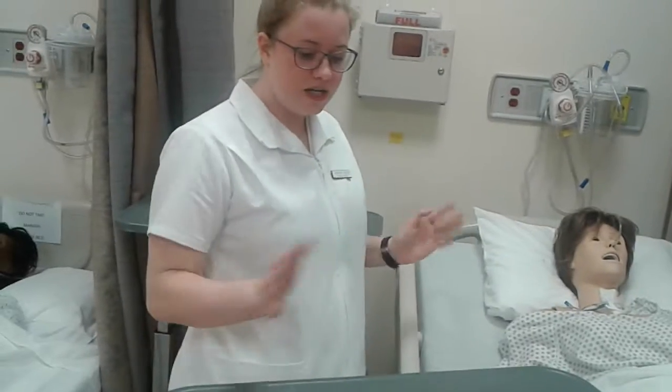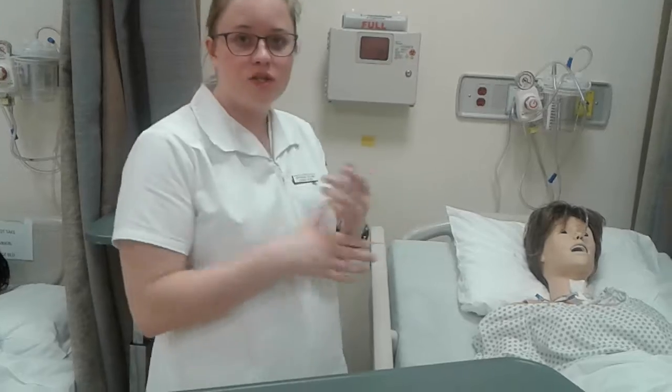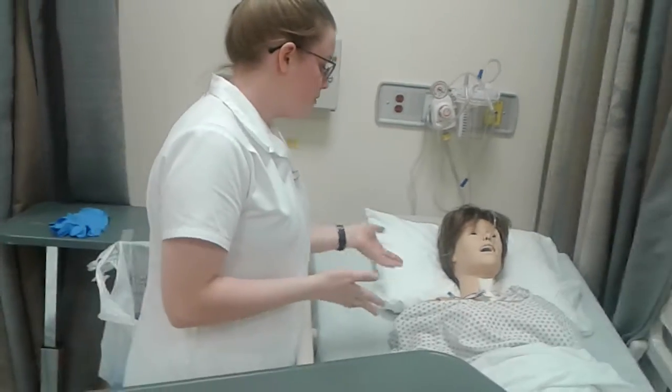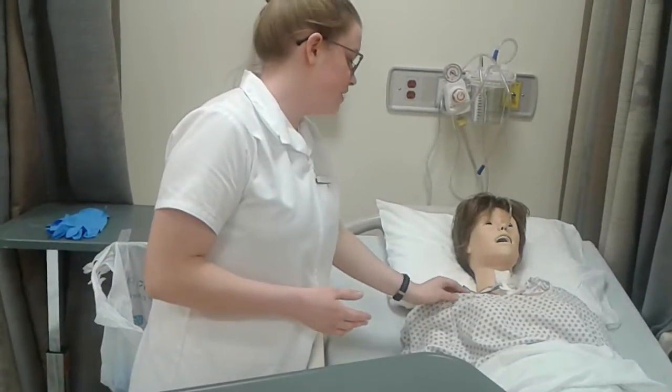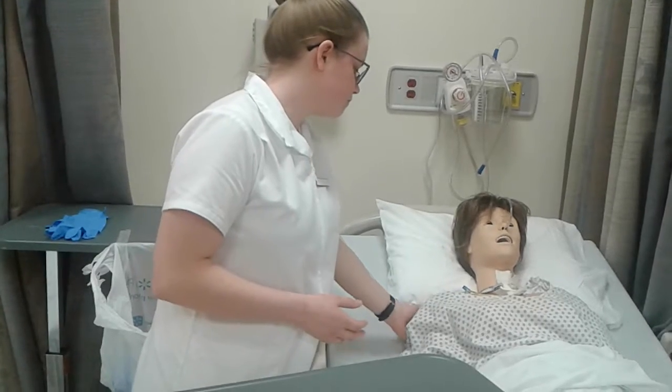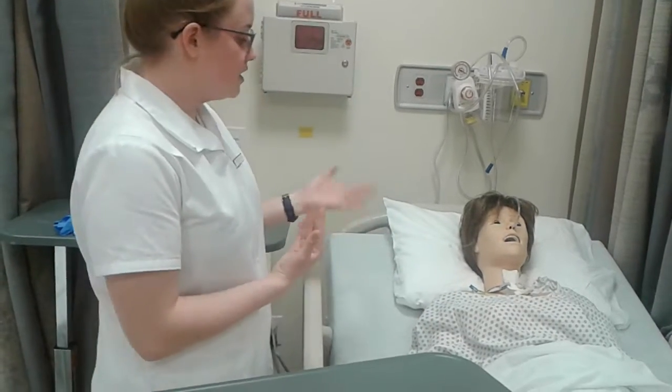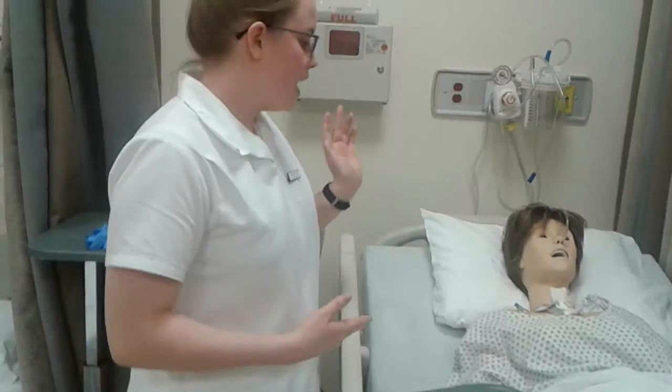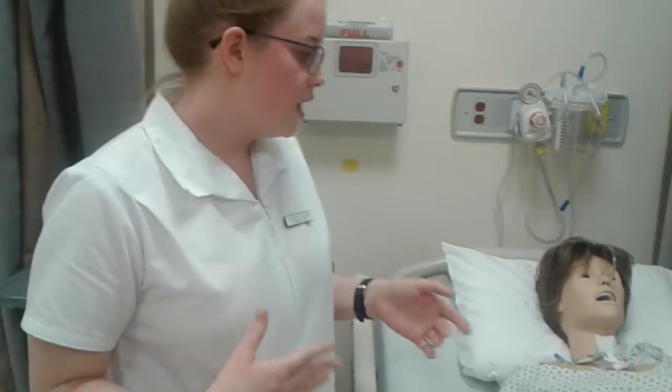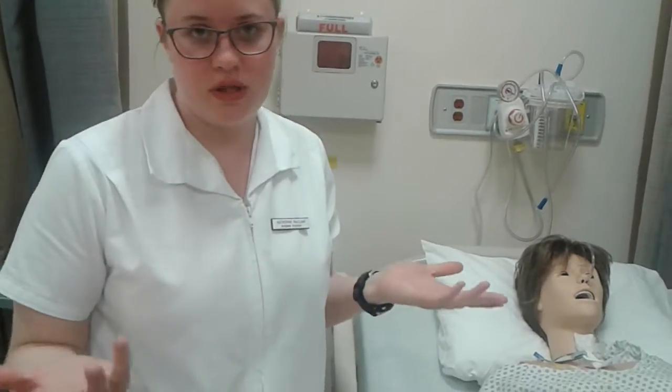Before I start, I would sanitize my work surfaces, wash my hands or use hand sanitizer, and I would drape the patient, exposing only the central line site. So now that I can see the central line and the old dressing, I would assess for any signs of redness, swelling, irritation, or infection, and I would also assess her comfort level.